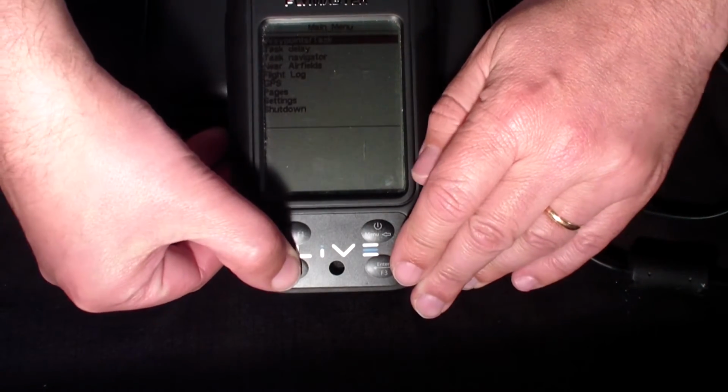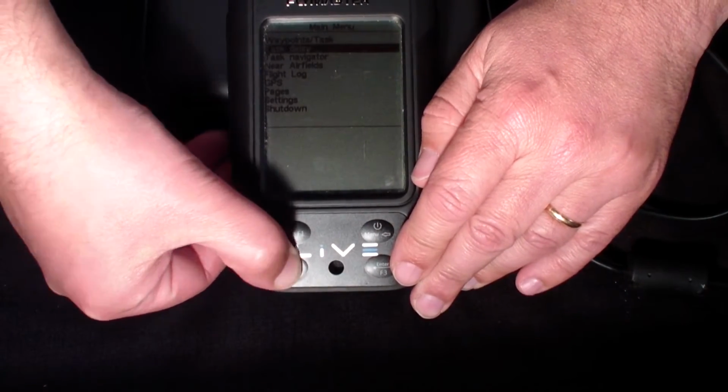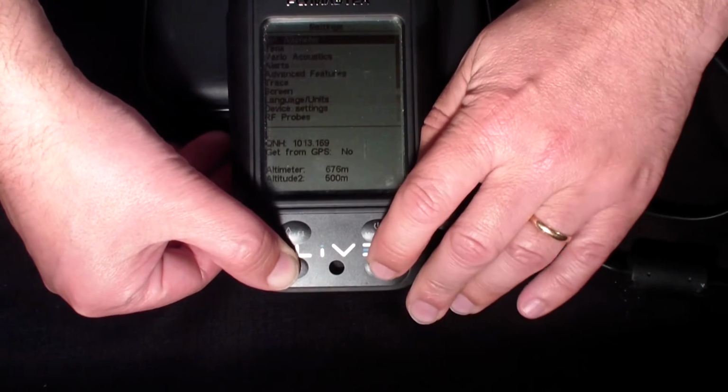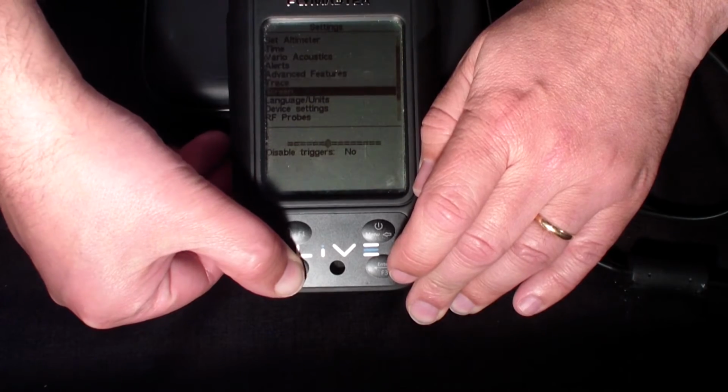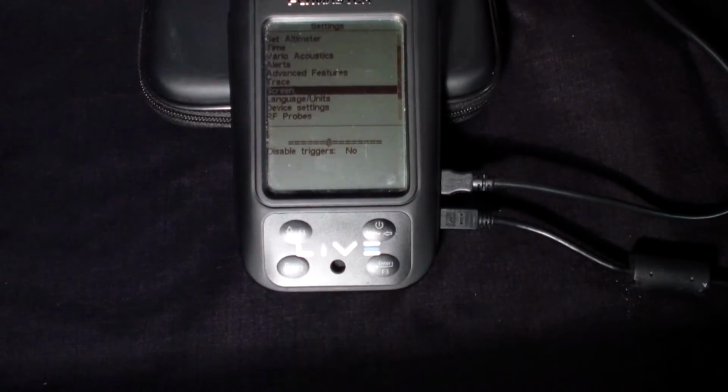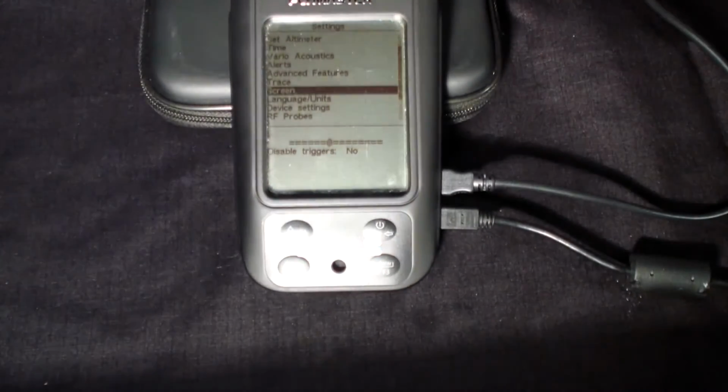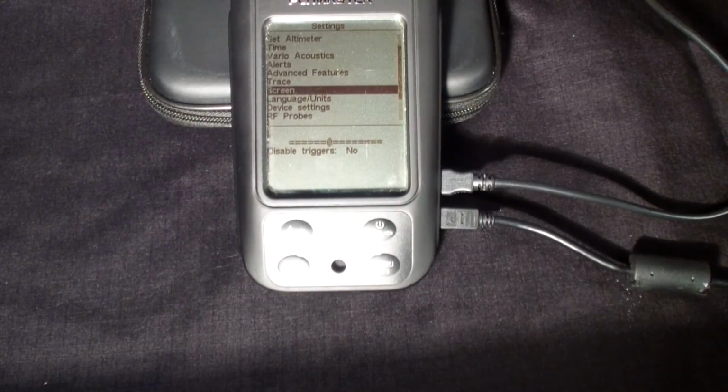Let's go back to the settings again. The screen: this allows you to change the contrast of the screen, so make it according to the type of light that you have. Usually the default setting is the one that works best. An important thing over here is the disable triggers.